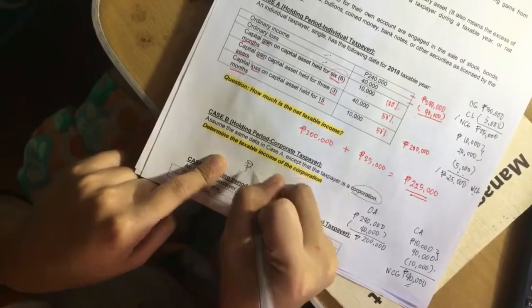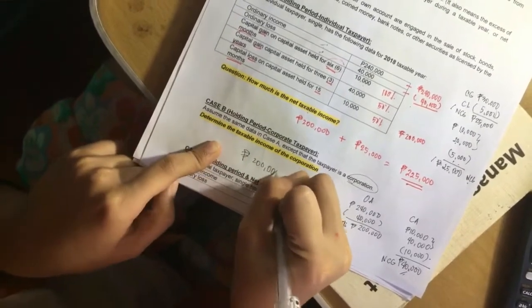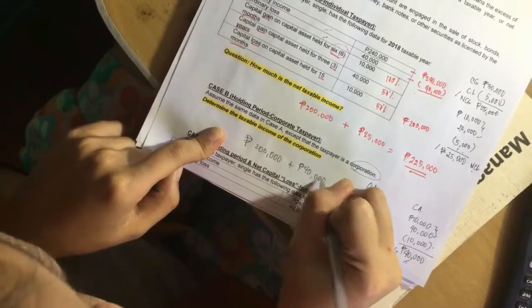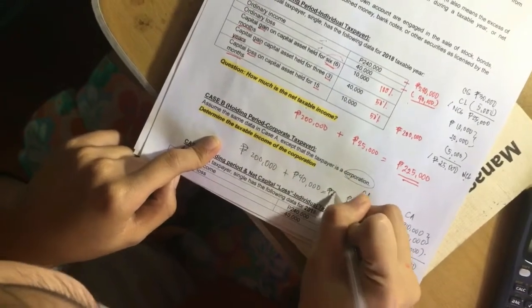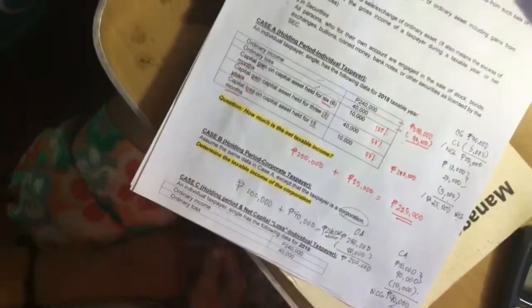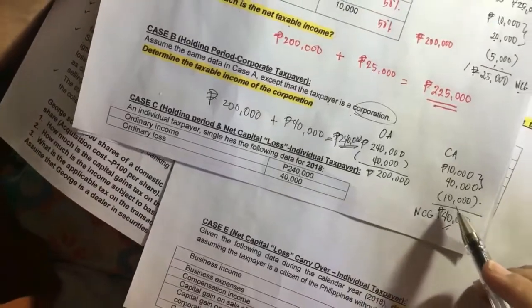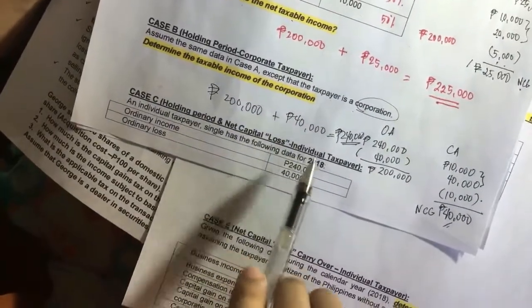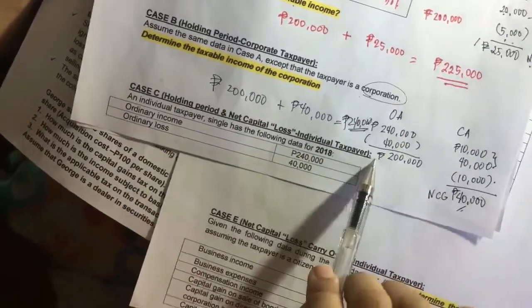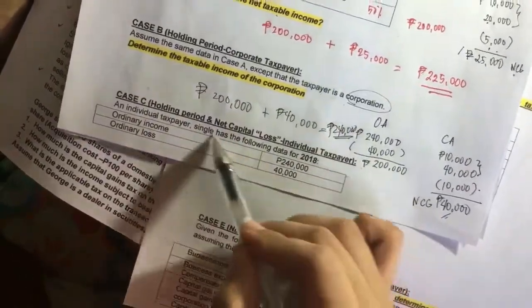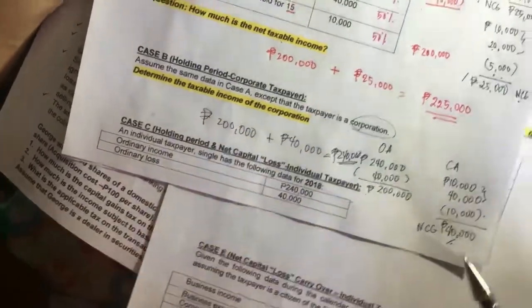We just add the 2, that is 200,000 pesos plus your 40,000 pesos. We have 240,000 pesos. Now let's go to case C. For case C, we have holding period and net capital loss for individual taxpayer. The new element in this case is your net capital loss. We will now introduce net capital loss.